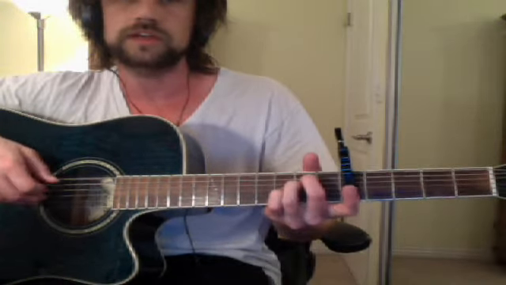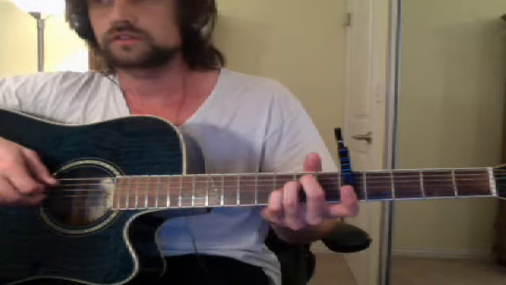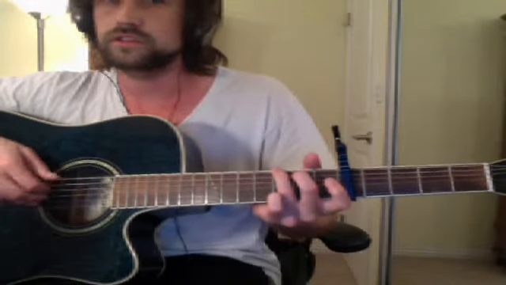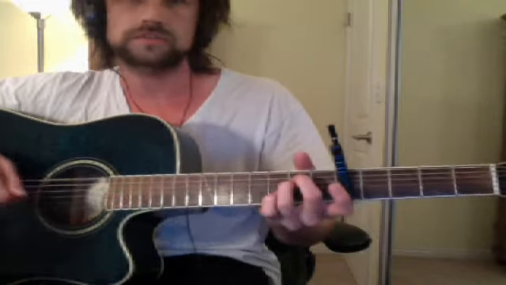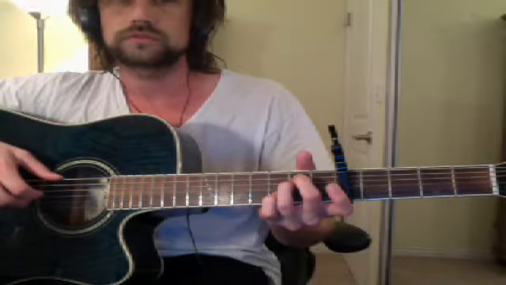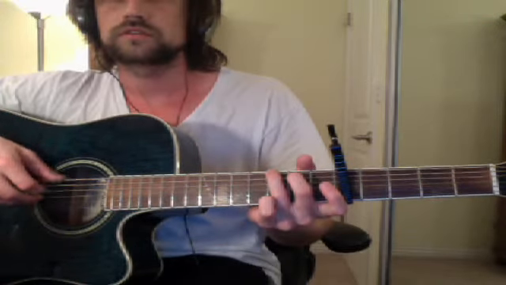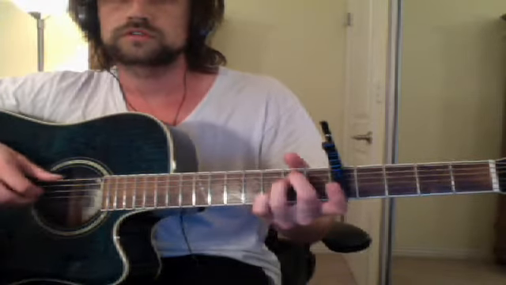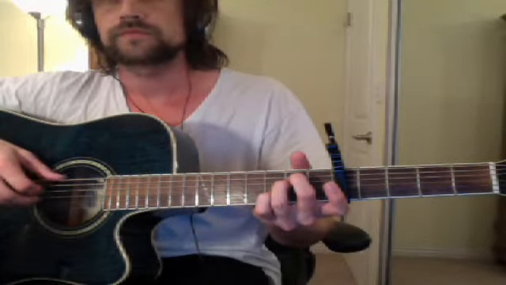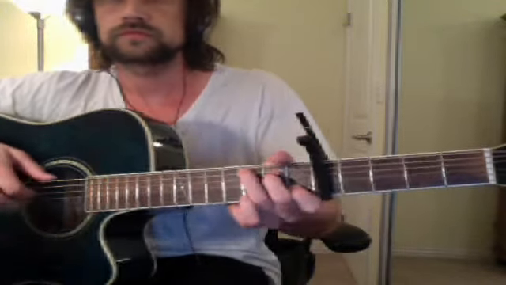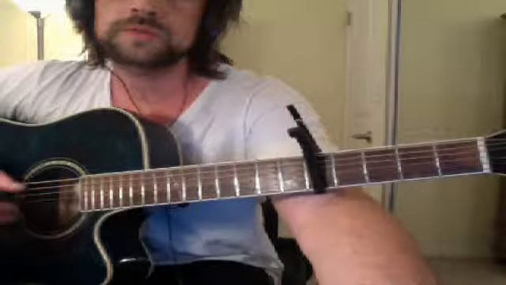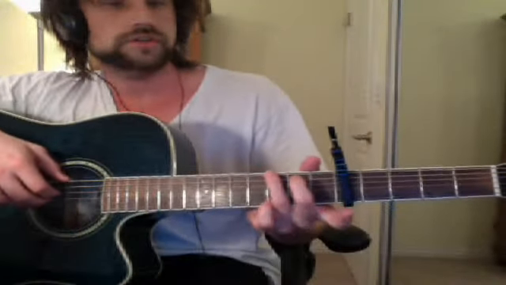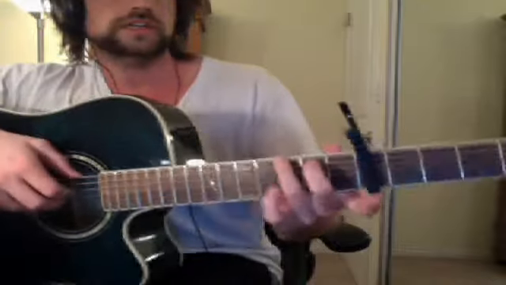G over F sharp, E minor. C, G. G over F sharp, E minor. C, G. So this part has kind of a lot of texture going on, so what you can do is G. G is like this.